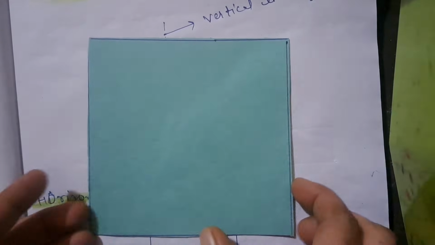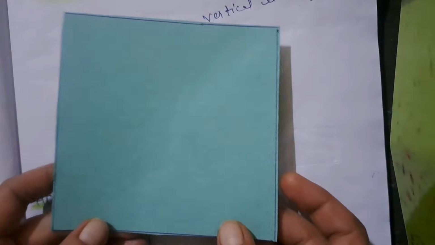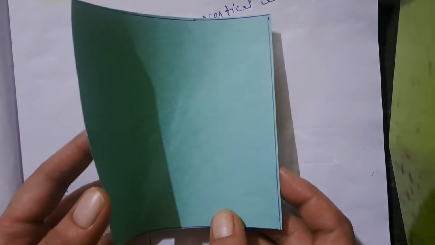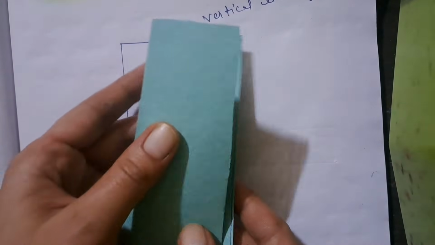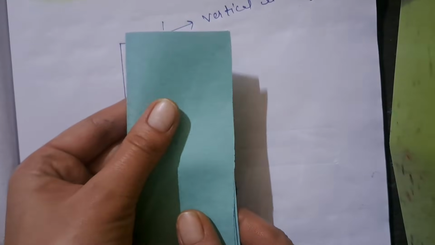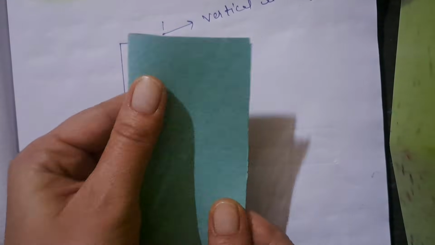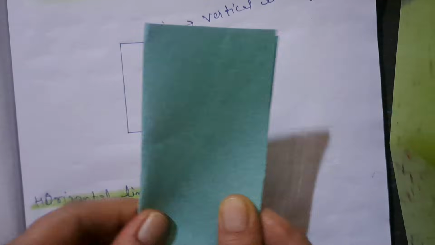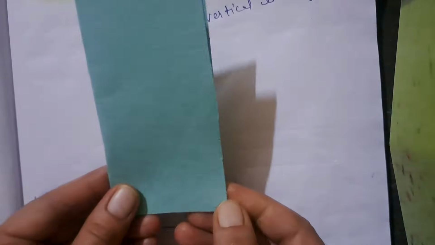First what you have to do, fold it into two equal halves. So now fold it vertically. Can you see it? I have folded it into two equal halves vertically.